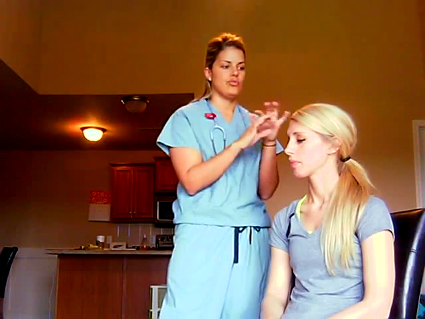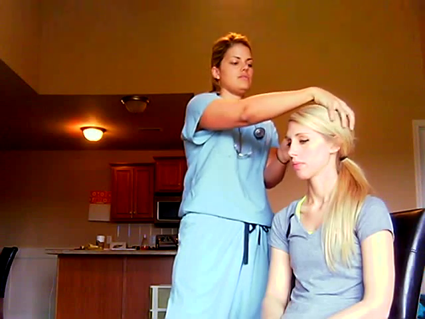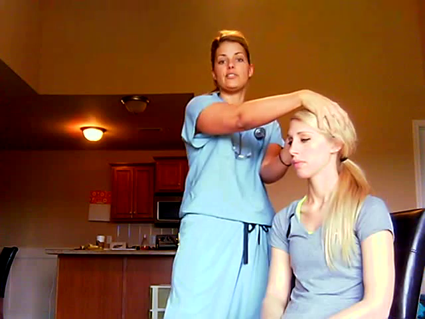I'm also going to be looking at her hair, make sure there's no parasites or dandruff, that it's hydrated with normal texture. I'm going to go ahead and palpate that, so I note any lumps or areas of tenderness, which is all normal.